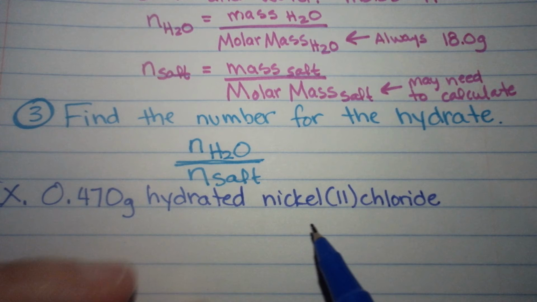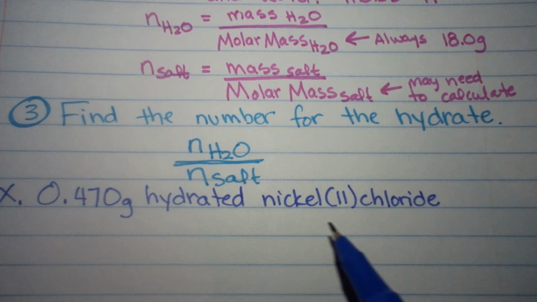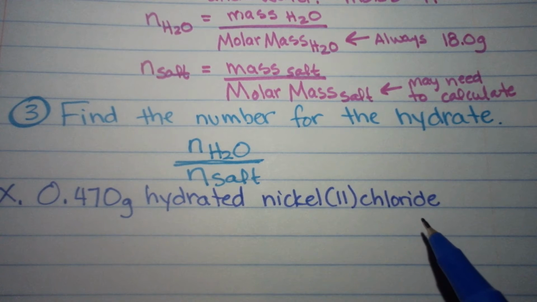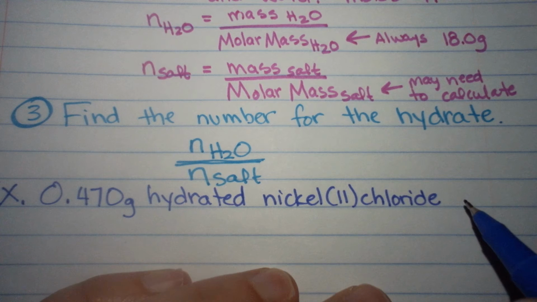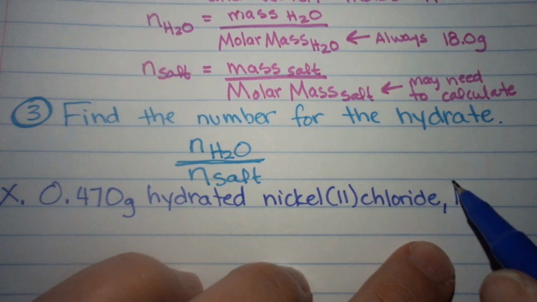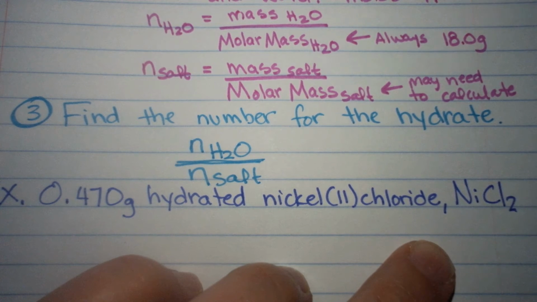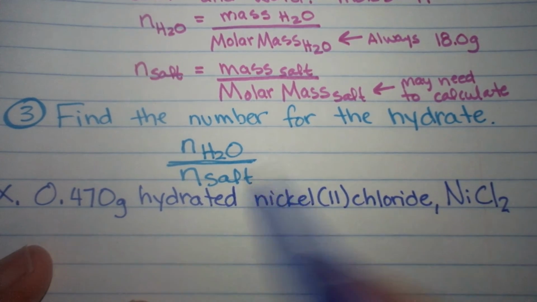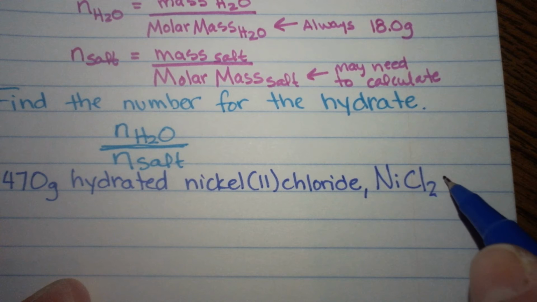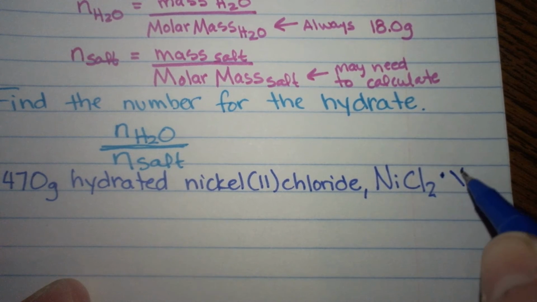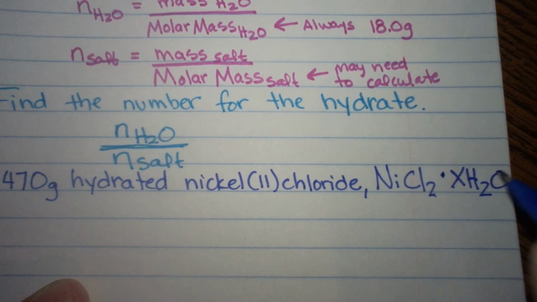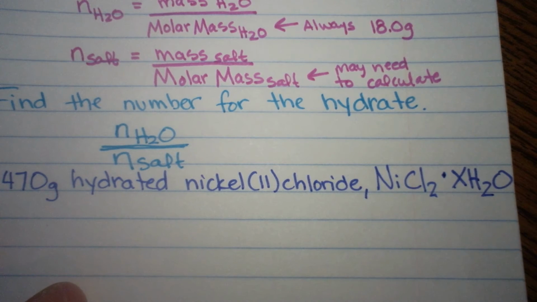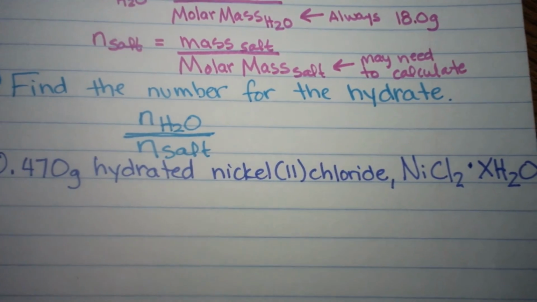So when you get the name like that, then you would have to go back and use your ionic bonding rules in order to find the formula, but I'm going to be nice and give it to you. Okay, nickel 2 chloride. Now because it's hydrated, we are going to have an XH2O. So that X is what we're looking for. We're going to try to find the X there.